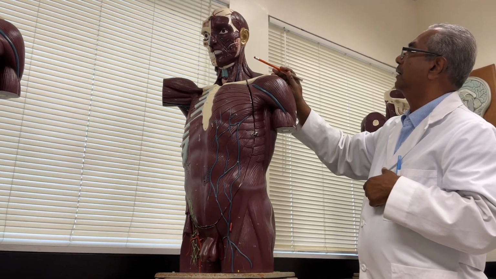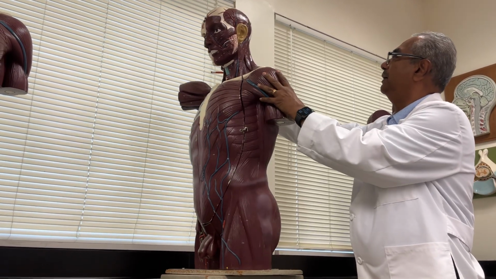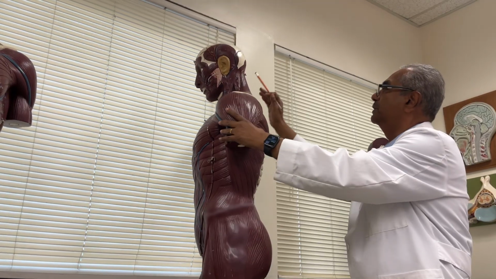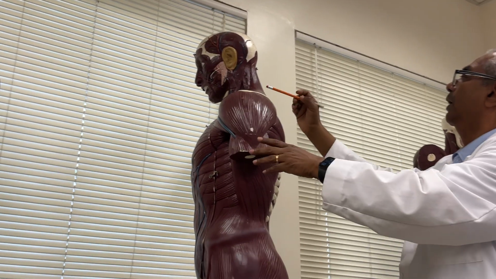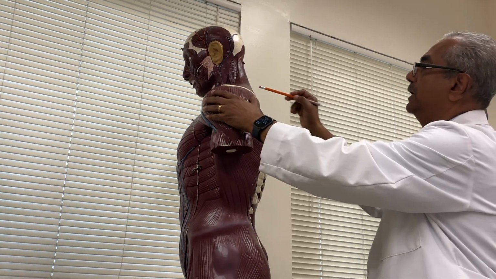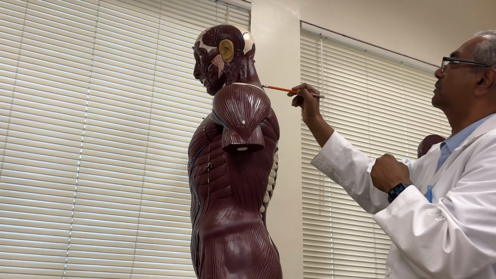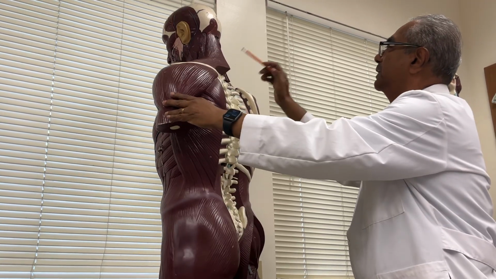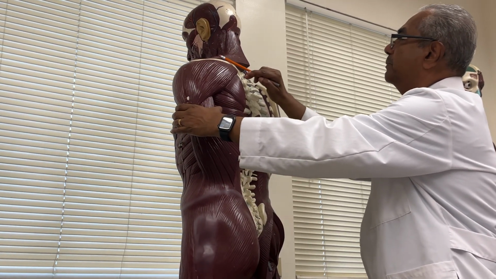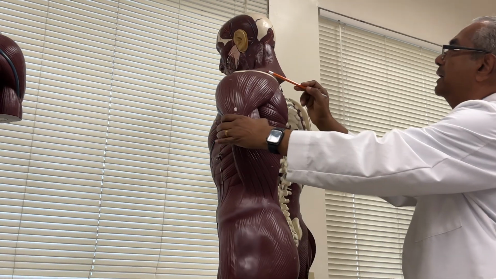And then at the back here, you can see this big muscle here, which is actually going from here, not this one here, this one here. This is called the deltoid. It's a big muscle, but on this side it is cut, but here you can see the fibers. So this is the deltoid.